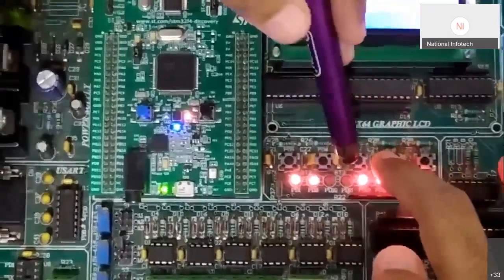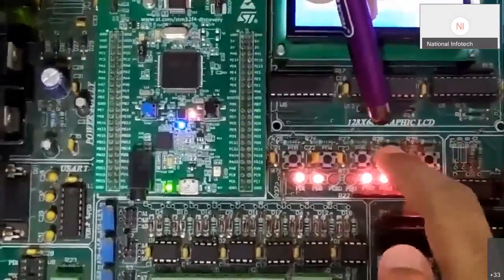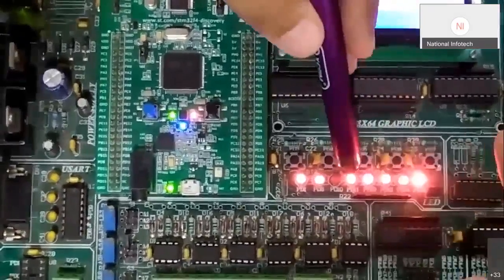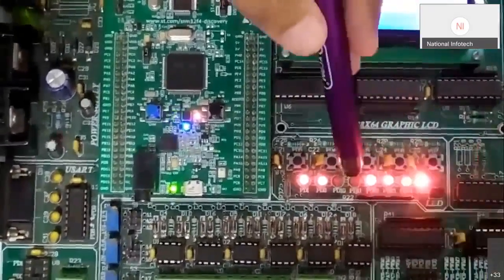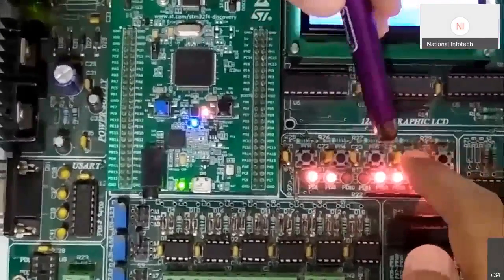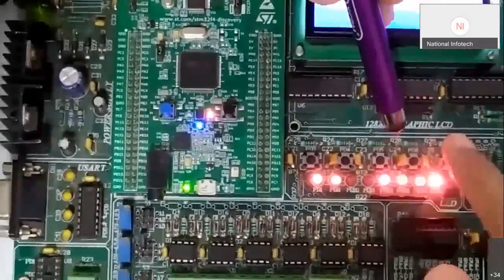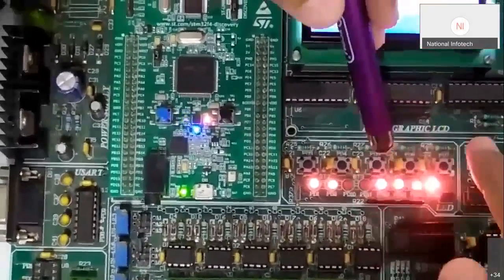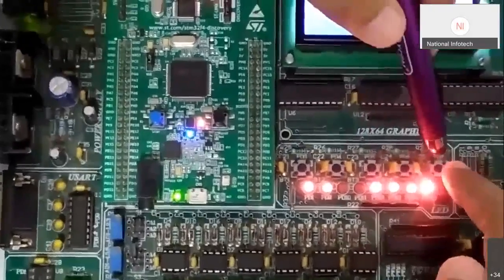Let me demonstrate it again. So when I press PD6, at that time it is turned on. When I press a second time, it becomes turned off. So it is according to the pressing. If I press one time, it is on, second time it is 0. One time on, second time 0. But it is not the case with PD7.